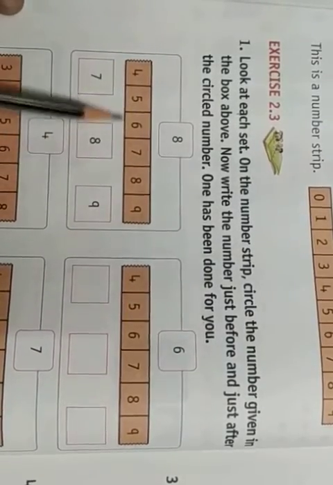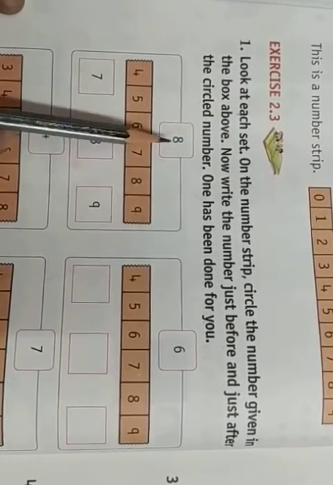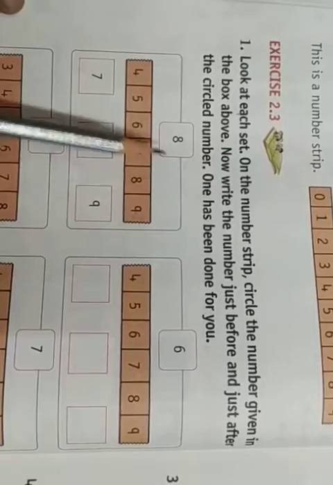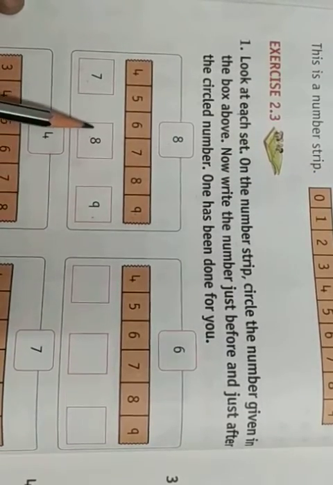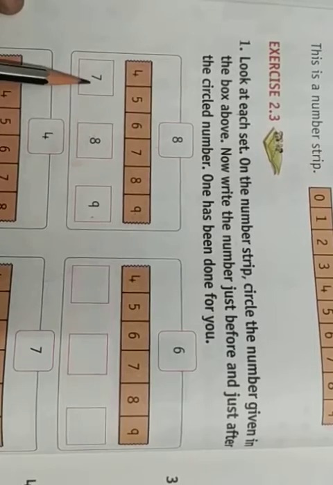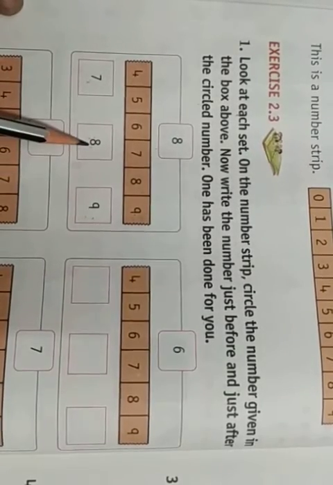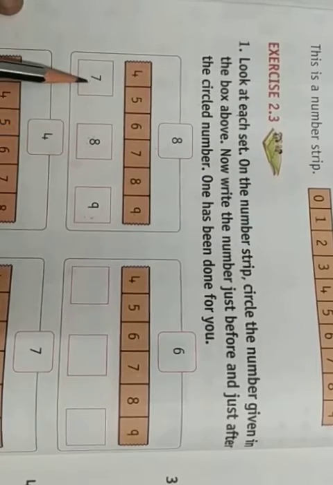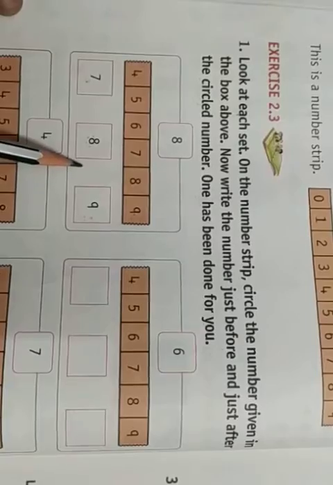This is called a number strip. Here the number is given, and this number is written here: 7, 8, 9. This 7 is before 8, 9 is after 8, and 8 lies between 7 and 9. Okay.